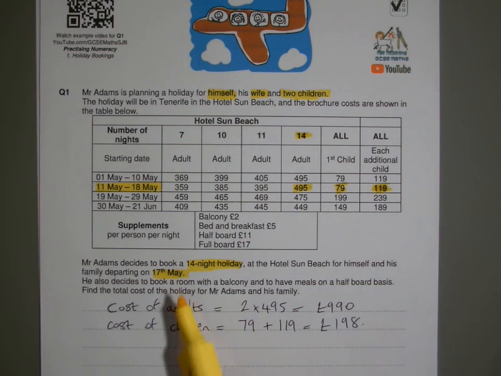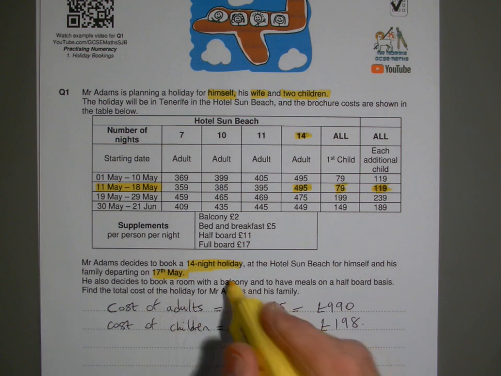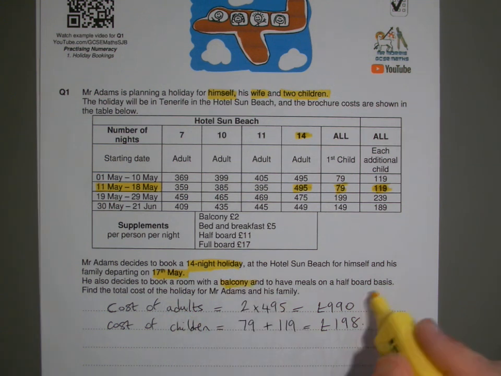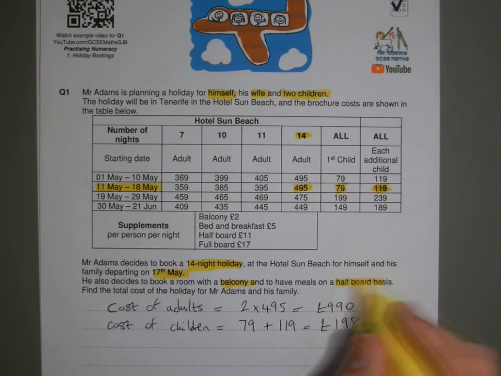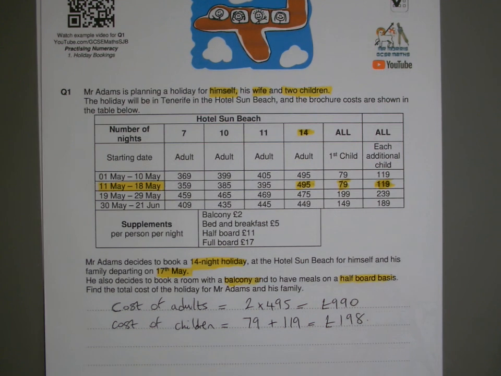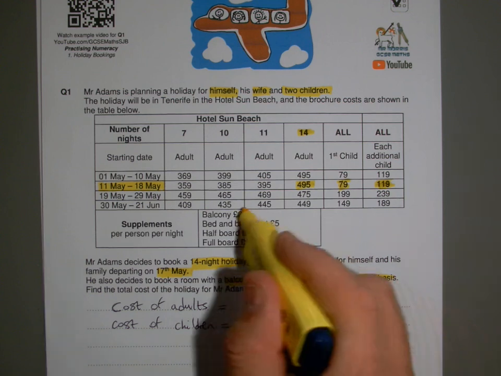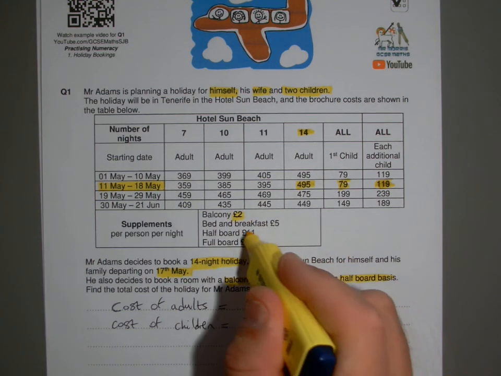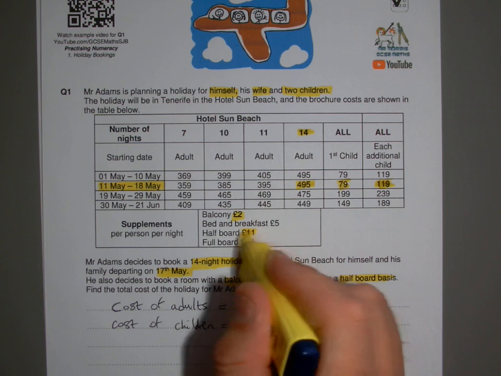It says here he also decides to book a room with a balcony and to have meals on a half-board basis. So half-board basis of course means that they have breakfast and evening meal. Okay, so it's a bit more than a bed and breakfast situation. Okay, so we're going to be looking at the balcony cost there of £2 and half board, which is £11.